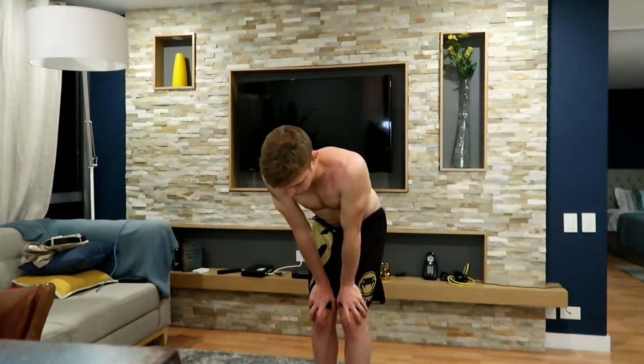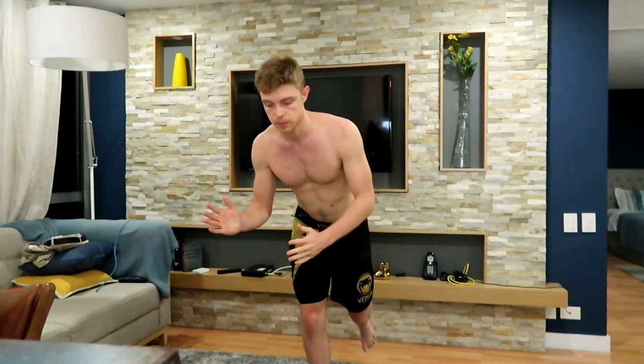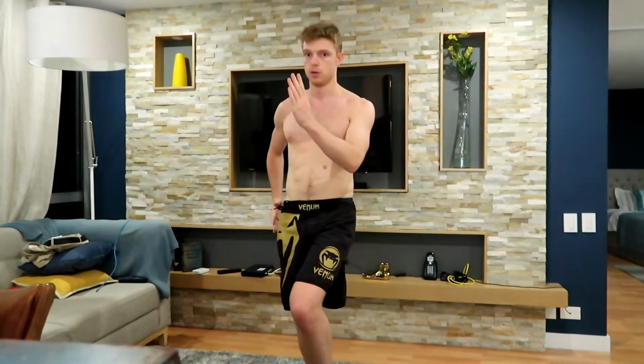Okay, so once you've got positions of static stability, like 1, 2, then you need to practice your transition from one position to another while being completely stable the whole way. And when you can do that, you can say that's a new mobility ability.